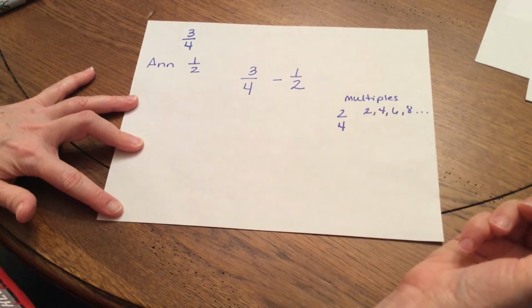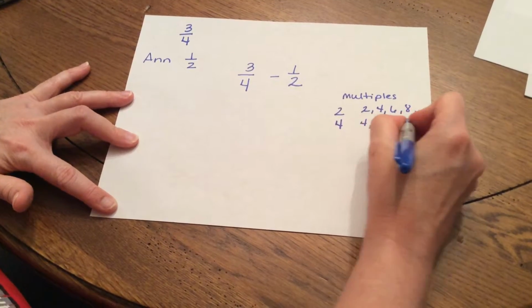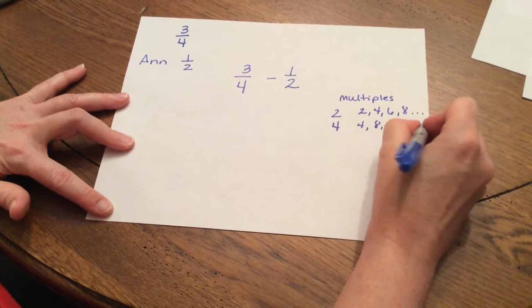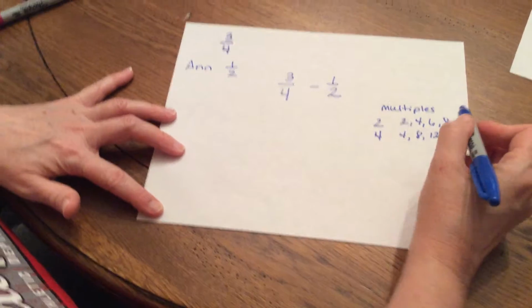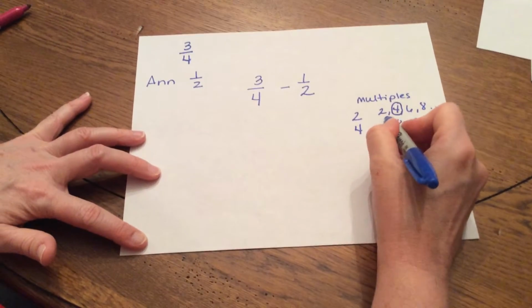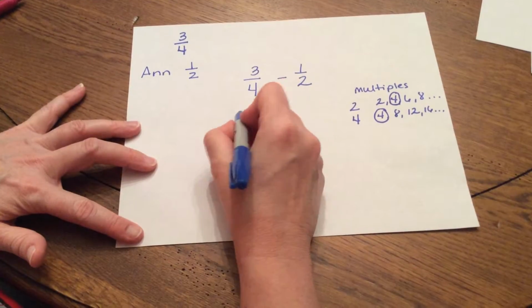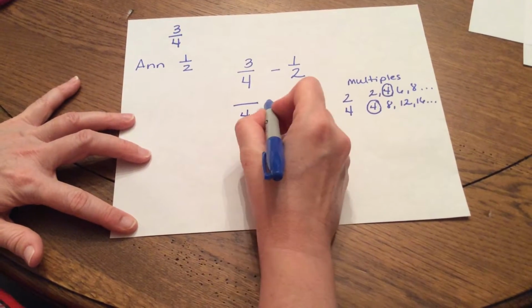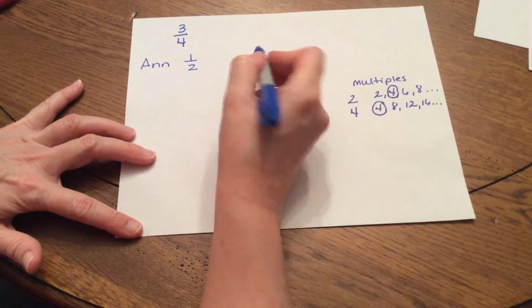The multiples of 4 are 4, 8, 12, 16, and so on. So the lowest common denominator is 4. That's the number that they have in common. So, since 4 is the lowest common denominator, now we're ready to make our equivalent fractions.